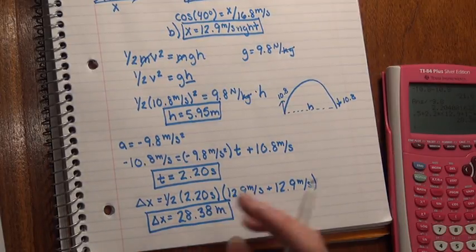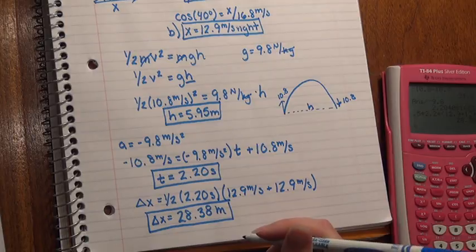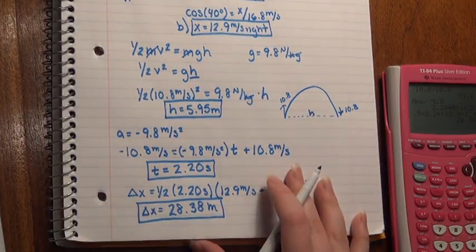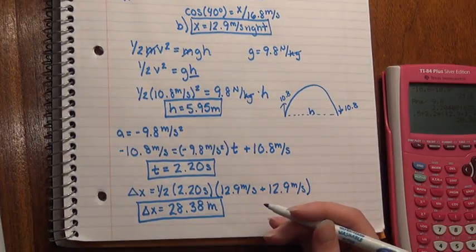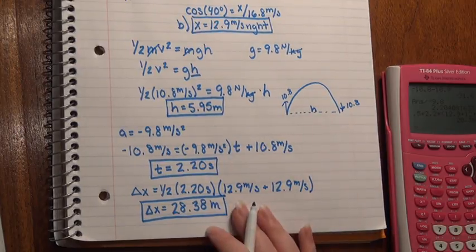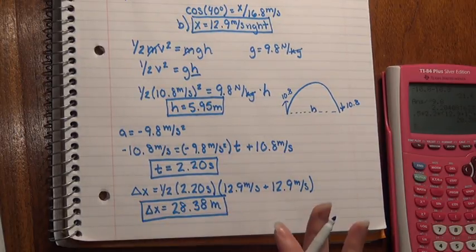I believe in the answer sheet it has 28.2 something, but really as long as you're within the ballpark, you are correct in this answer. When I was solving this problem earlier, I actually got 28.31 because I left my numbers more exact and I did not round them as much here, but this is all correct per se.